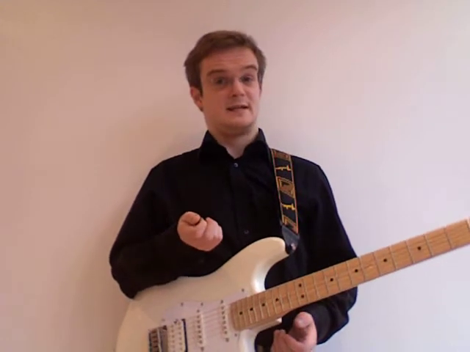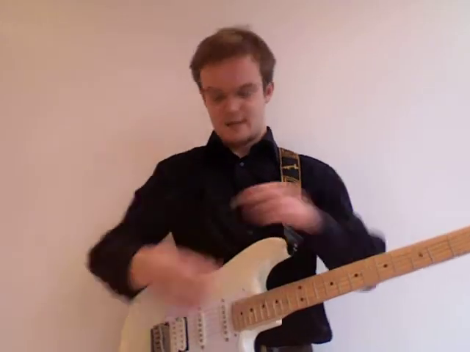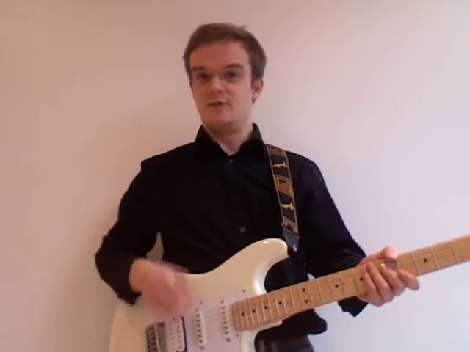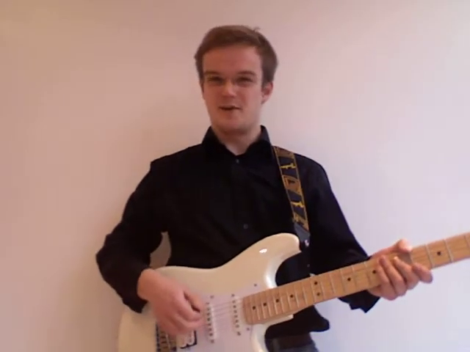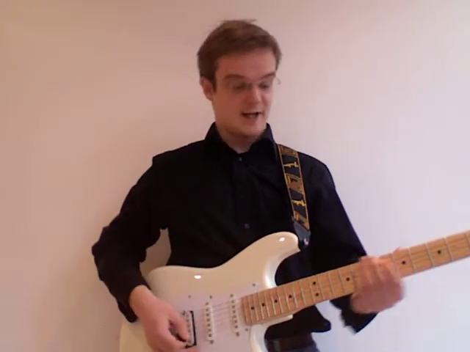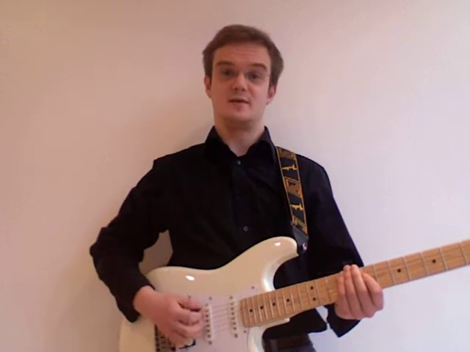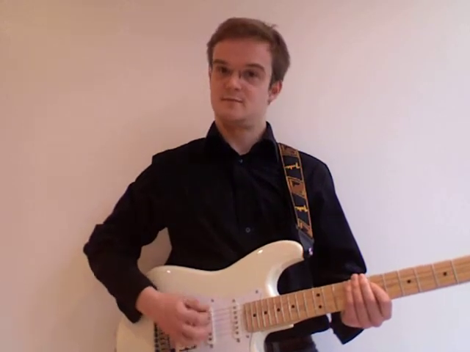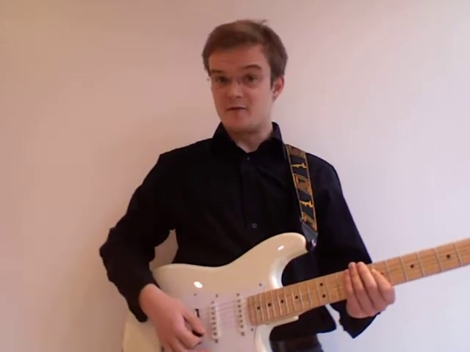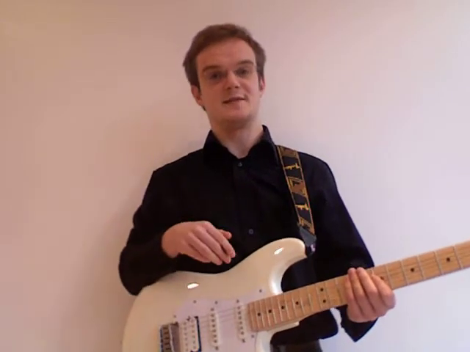We can then experiment with where our pick is in the equation. Typically, we tend to have the pick at about a 45-degree angle to the string, which is great because that gives you a very scratchy Paul Gilbert sort of sound. It's great for playing funk, so it's quite aggressive. It gives you a lot of treble to the sound.